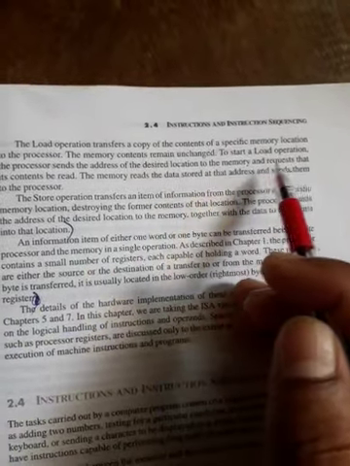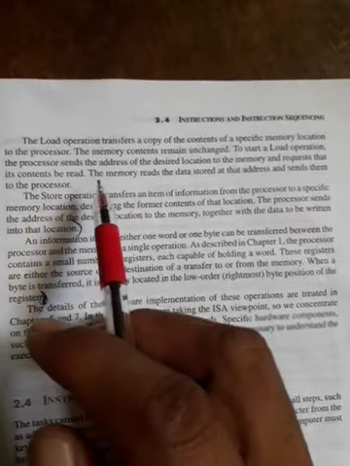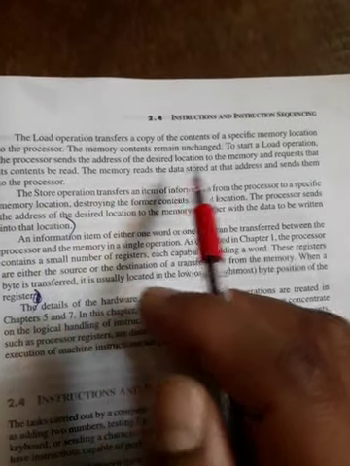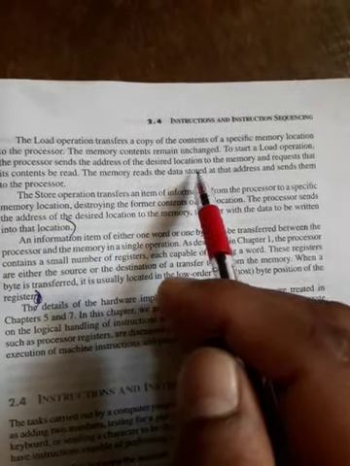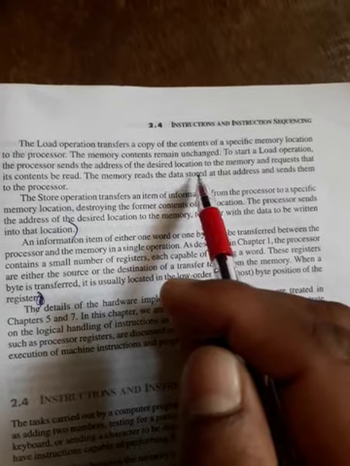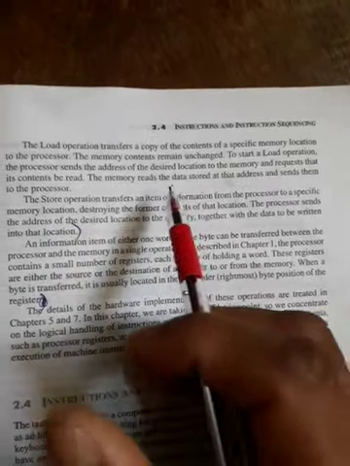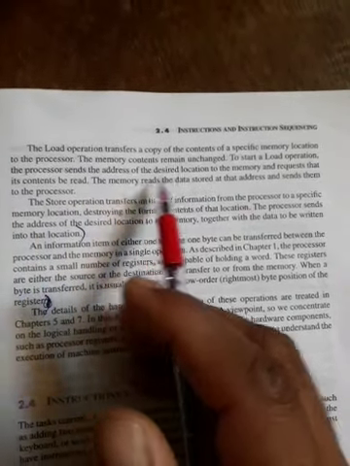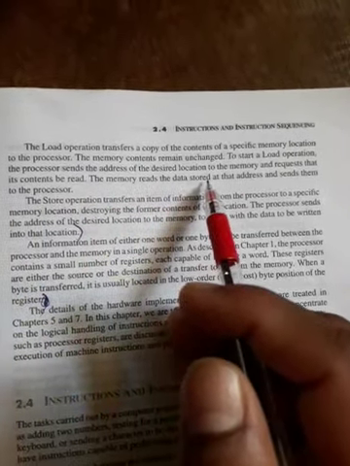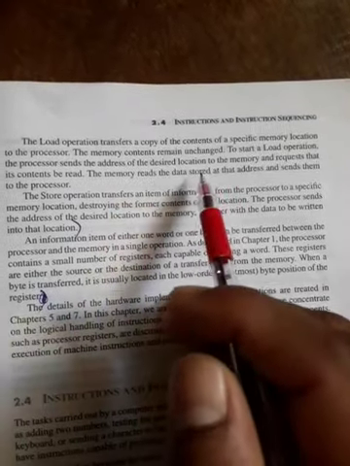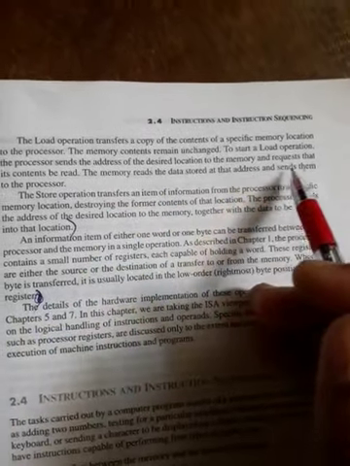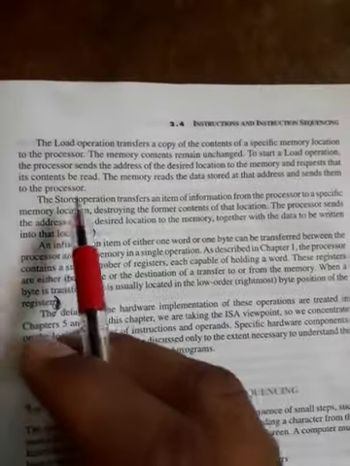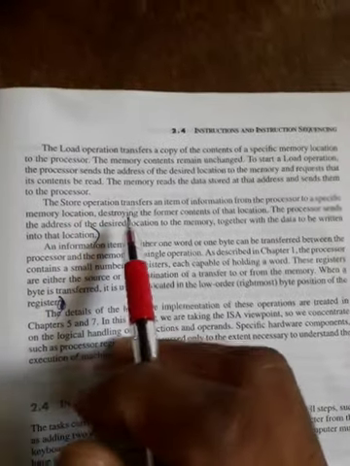To start a load operation, the processor sends the address of the desired location to the memory and requests that its contents be read.